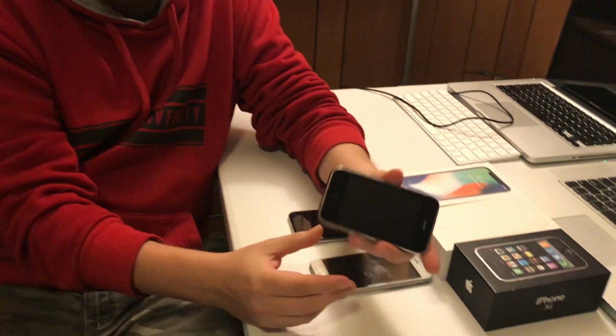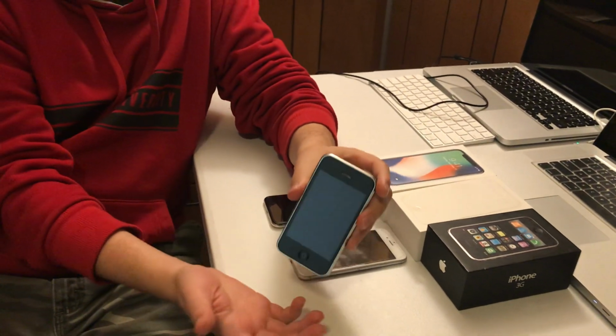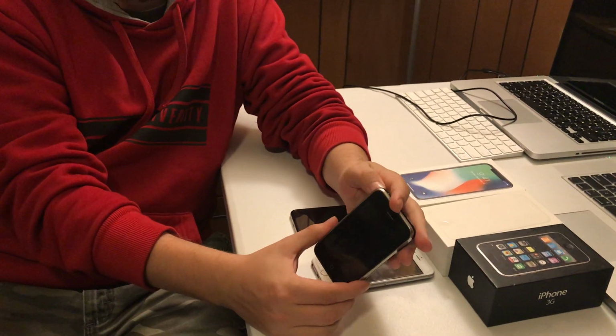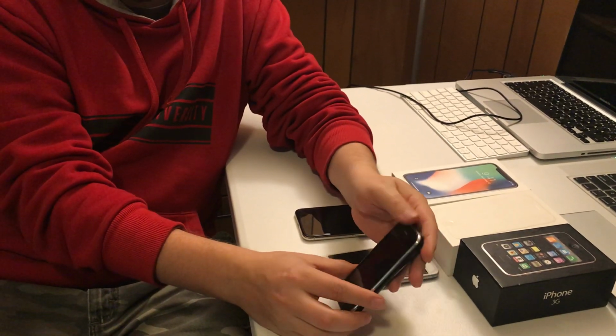So, the first iPhone I used in development is this iPhone 3G. I got this in Tokyo, Japan around the end of 2008, and I used this as a testing device.